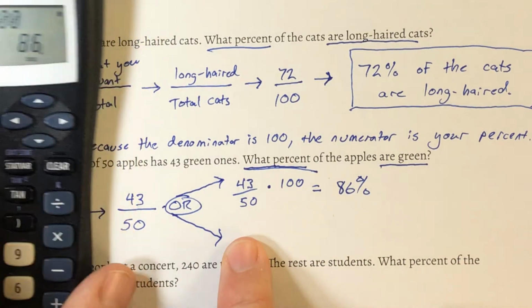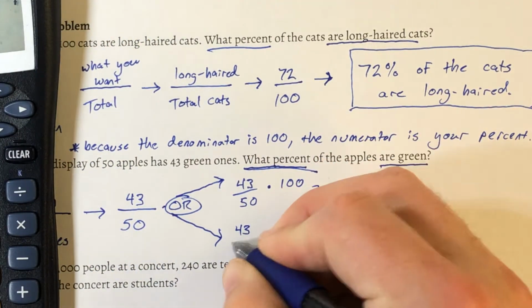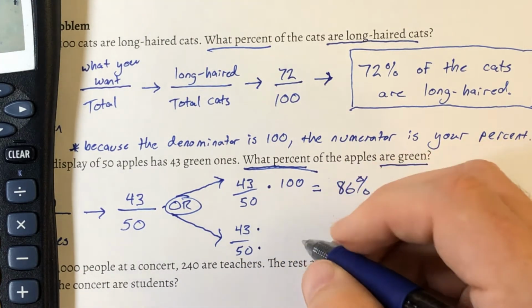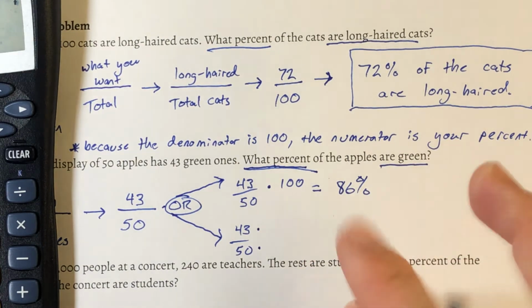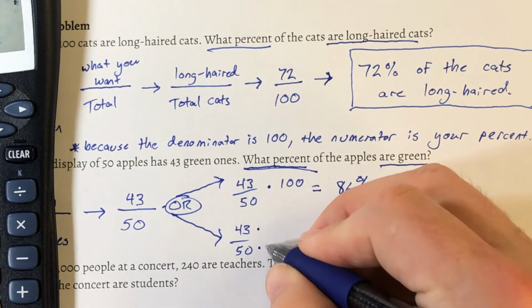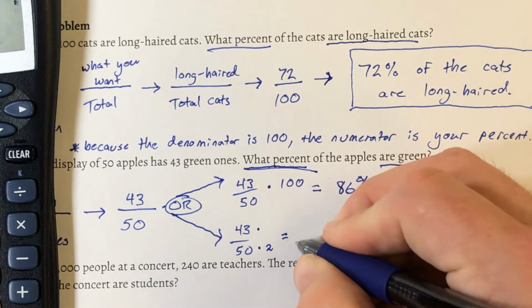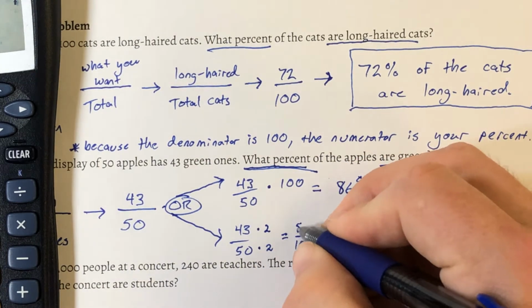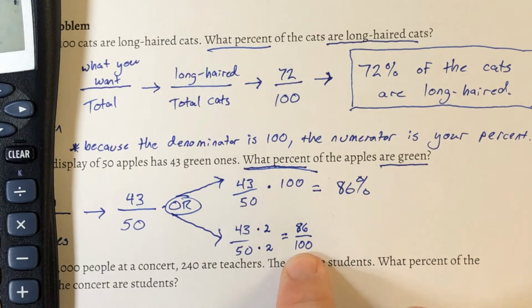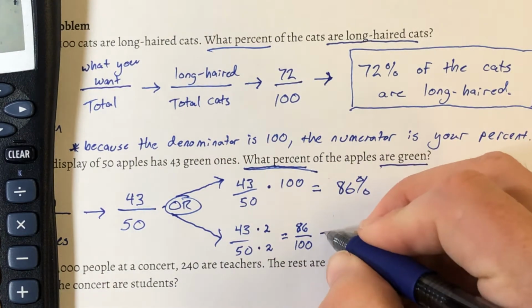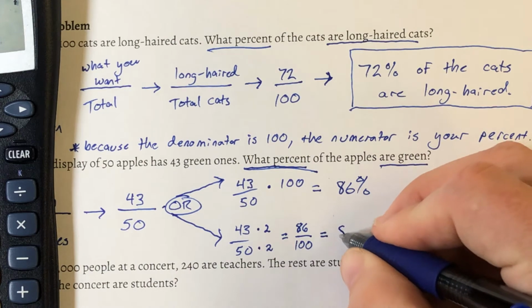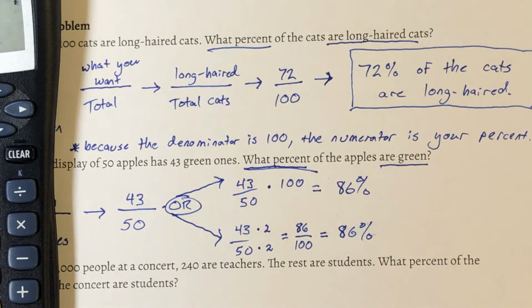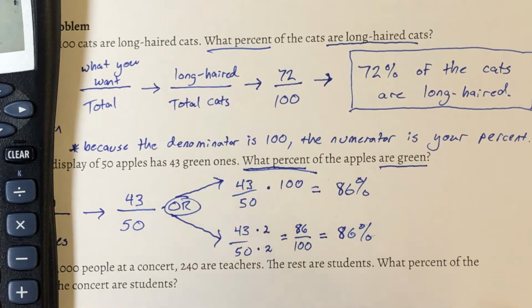All right, now let's do it the other way. The other way states that if you're able to multiply the numerator and denominator by a number that will make the denominator 100, you can do that. So I notice that 50 times 2 will equal 100. So I multiply 43 by 2, and I get 86. Because I'm comparing 86 to 100, 86, the numerator, would be my percentage. So both ways work pretty quickly.